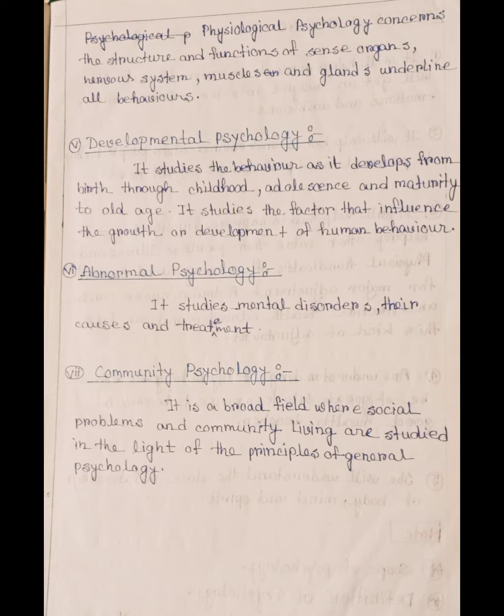The sixth branch of psychology is abnormal psychology. What is abnormal psychology? It studies mental disorders, their causes and treatment. Abnormal psychology basically studies mental disorders, their causes and treatment. So abnormal psychology means the mental disorders and their causes and treatments are studied in abnormal psychology.